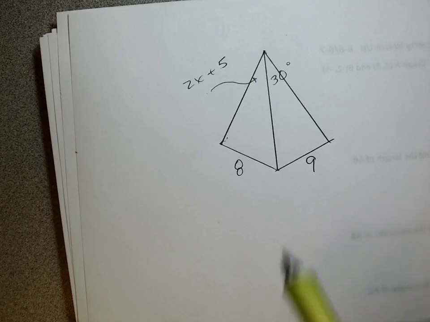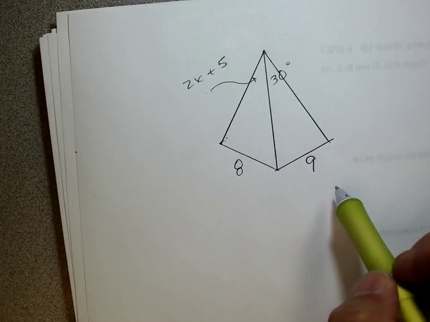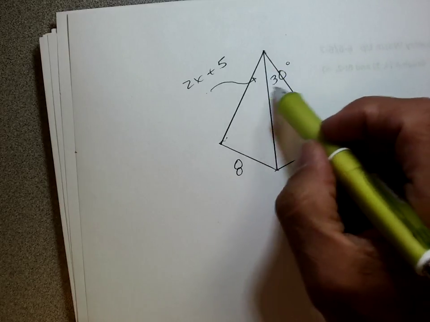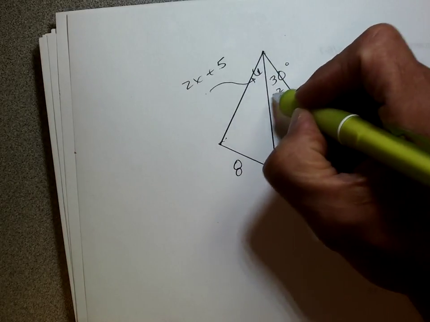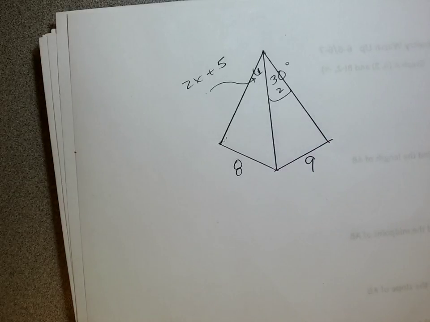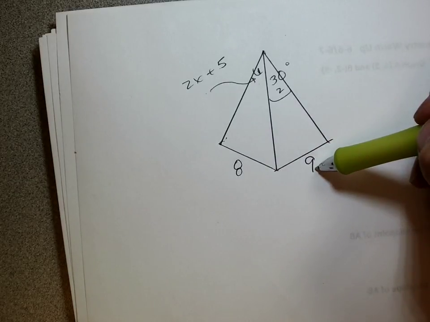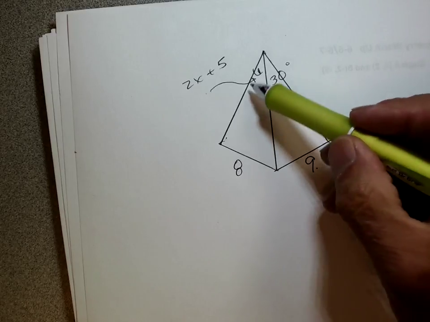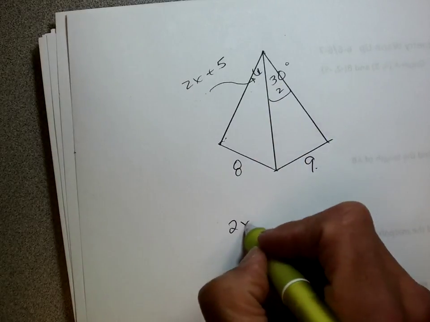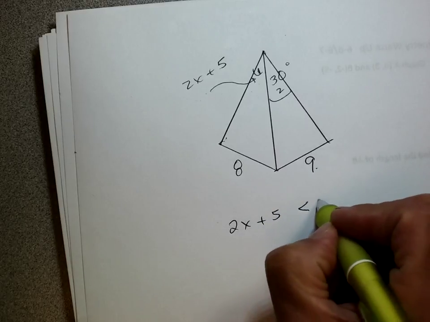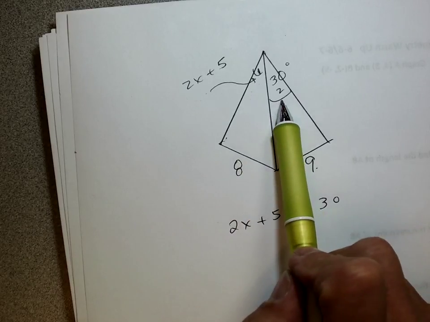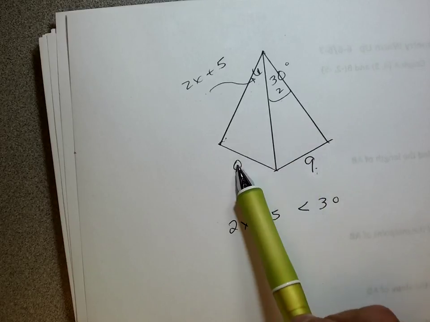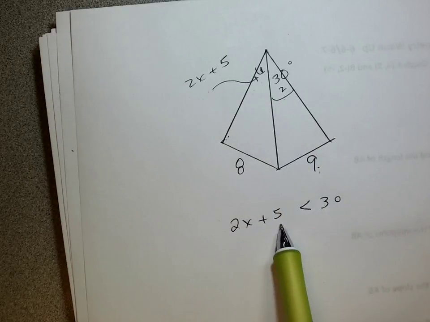So here's the thing. Look at this picture. Which angle is bigger? Angle 1 or angle 2? Angle 2. Everybody agree? Because of the 8 and 9. Totally right. Josiah's right. And so Angle 2 is bigger. So you know that the 2x plus 5 has to be less than 30. This will help you guys out with your homework. So I do know that this angle here has to be less than 30. Can't be equal because of the 9 and the 8, this angle is smaller than this one. I said 2x plus 5, this is 30.